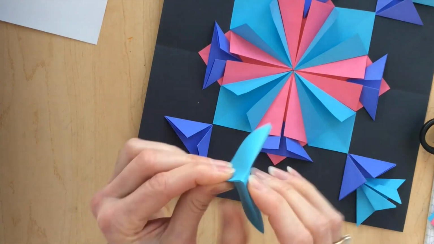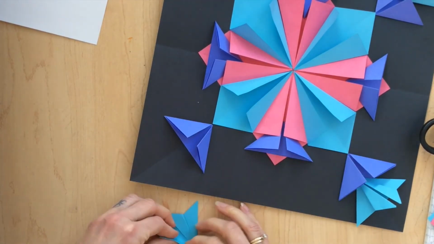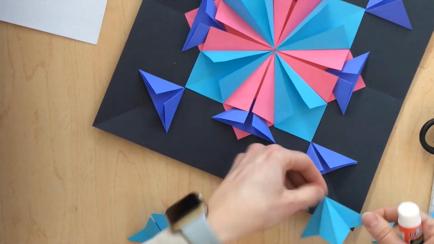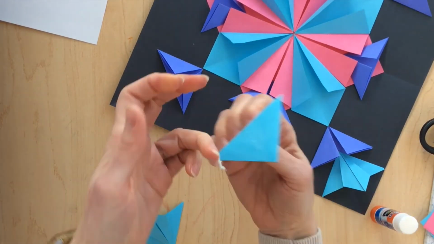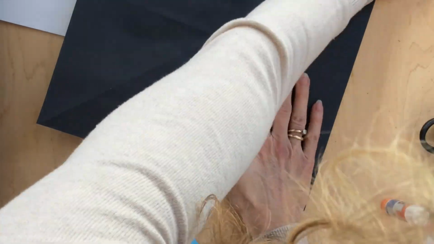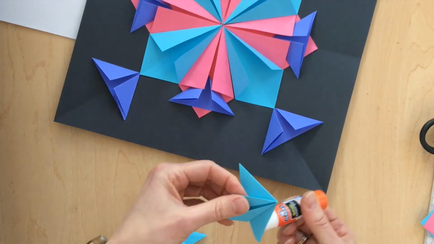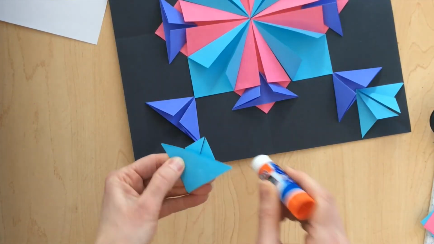I know it always seems like I'm moving so fast, but gluing took a really long time. It took me a good 10 minutes at least to finish up the gluing and make sure that all of my pieces were glued on the way I wanted them to be before I was all done.